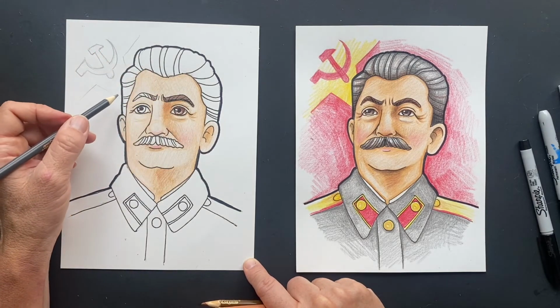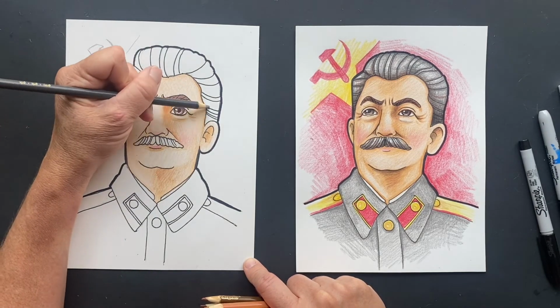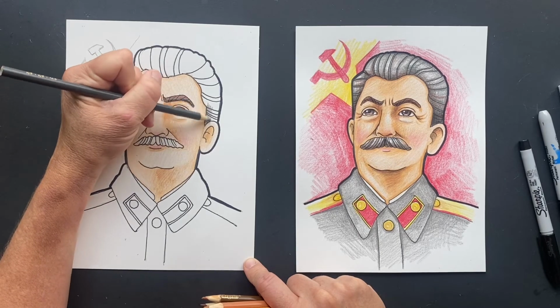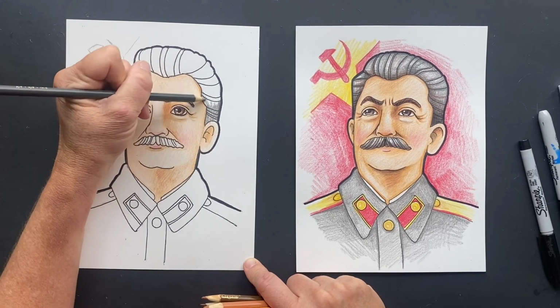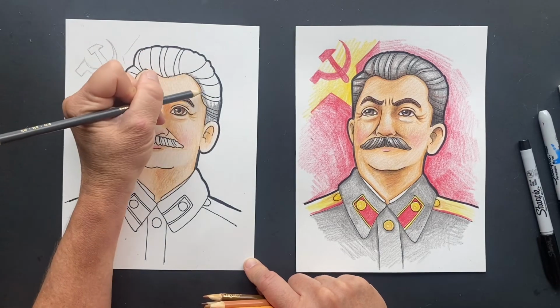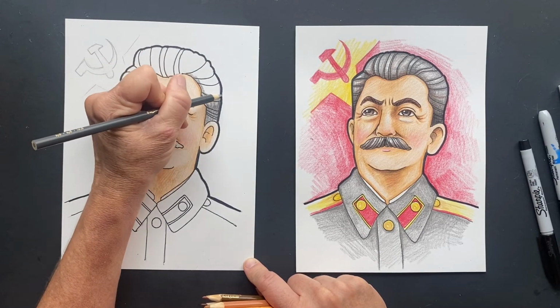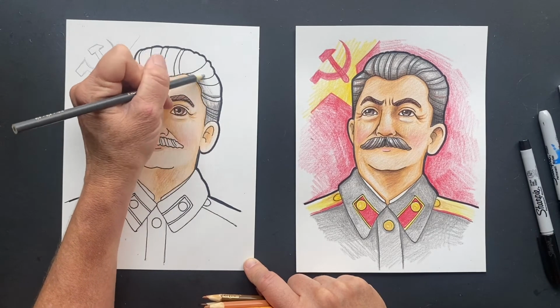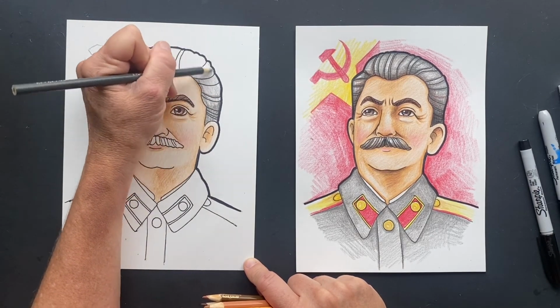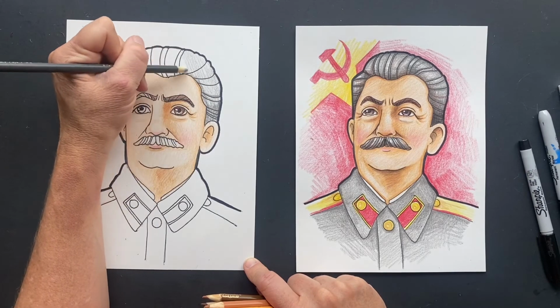And for his hair, you can start with gray. Fill this part in because we're gonna put some black and brown over it. And then go along the edges, and then you can go over these lines if you want. And as you come in, you can make this part lighter because it's just like a light gray. It doesn't have a ton of white, but.